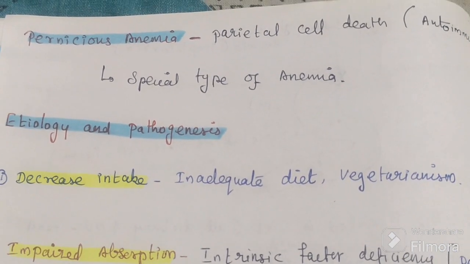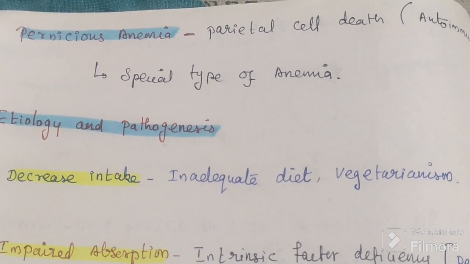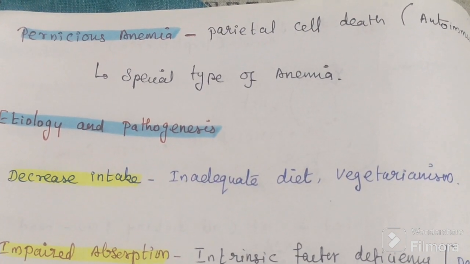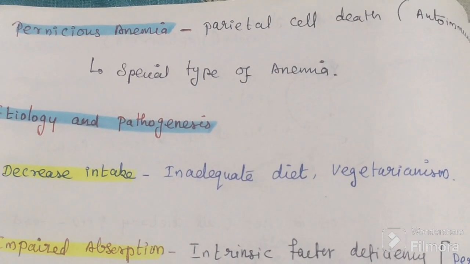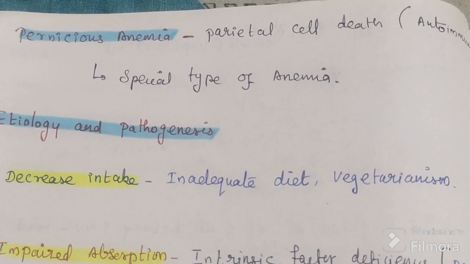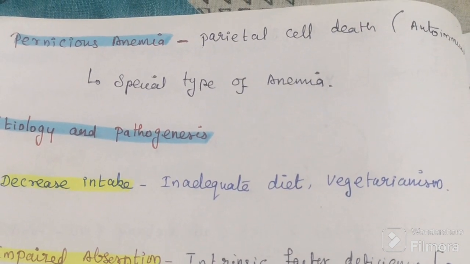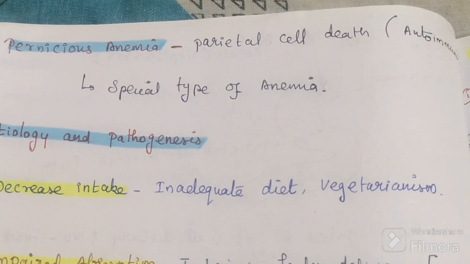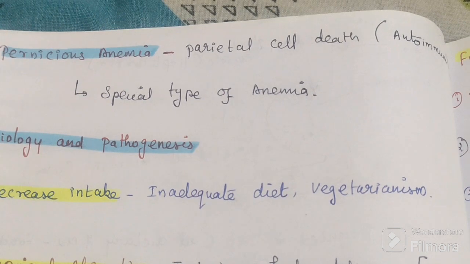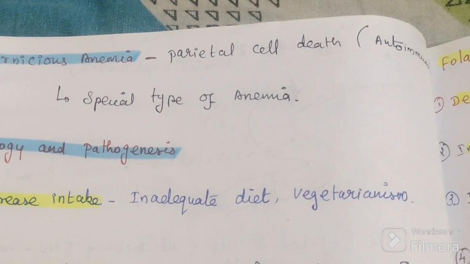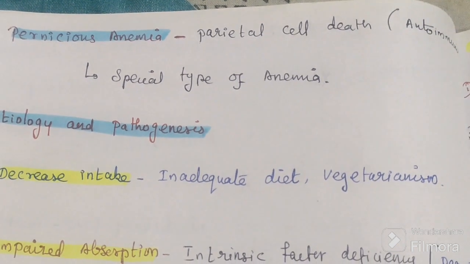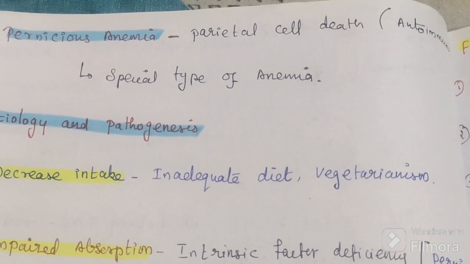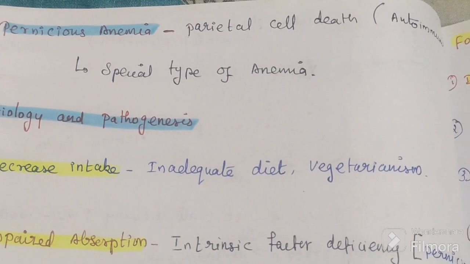This type of anemia is called pernicious anemia. It is a special type of anemia.